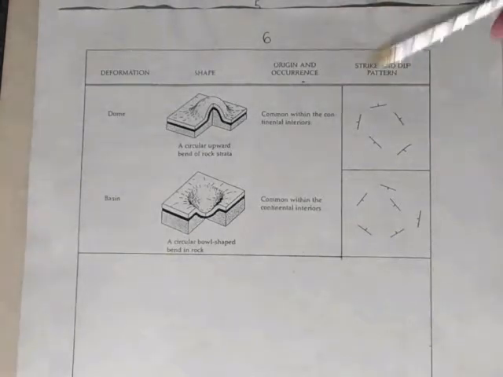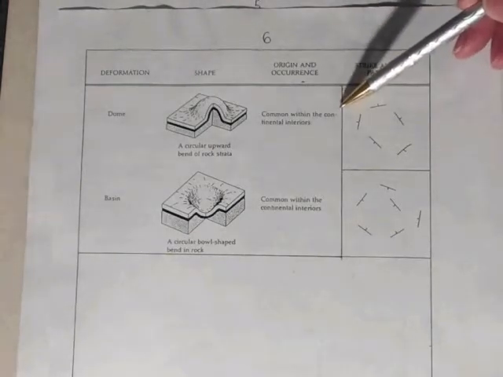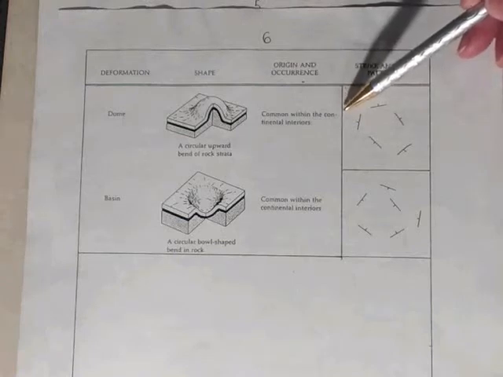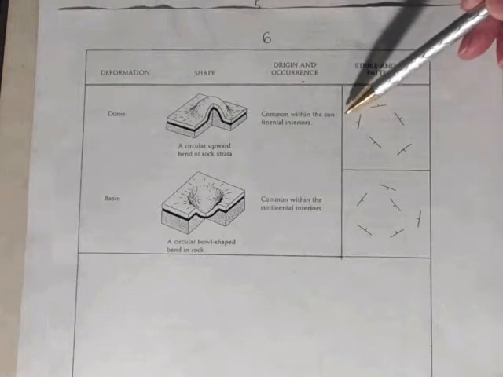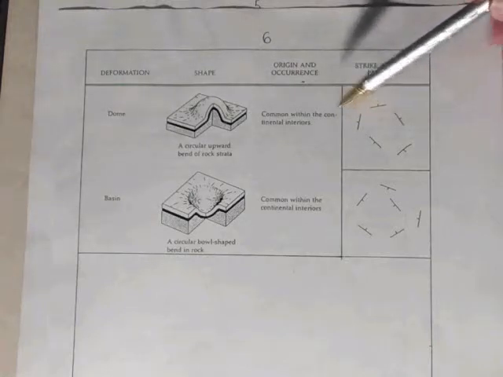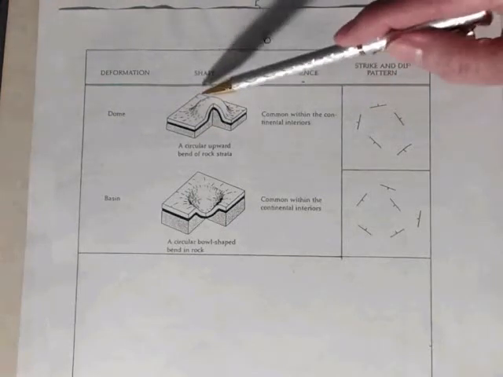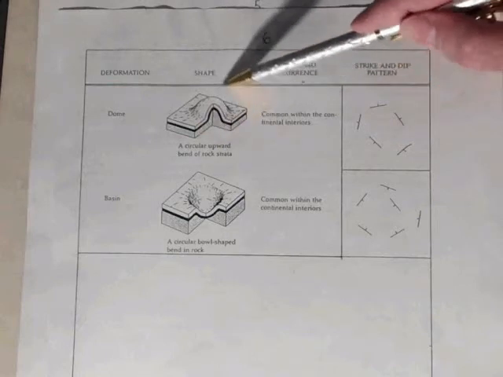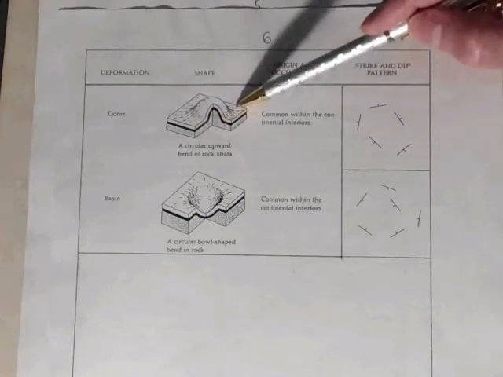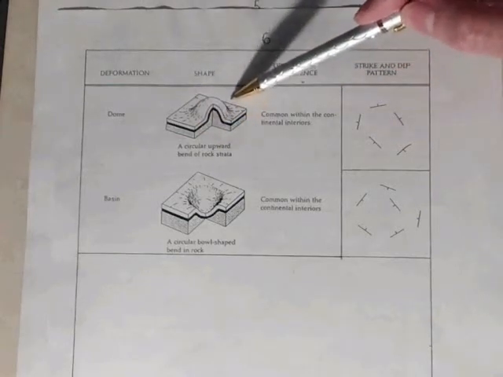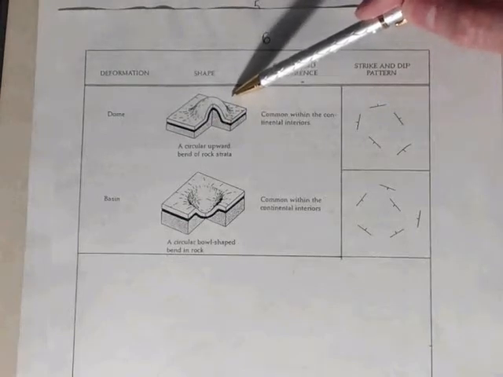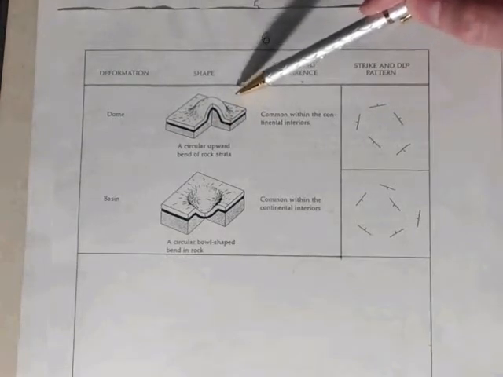Okay, but here's this first one, a dome. It's a circular upward bend of the rock strata resulting from warping. But notice that the compression was circular. So it's an upward arch, similar to an anticline, but compression was circular, to where it made this dome-looking shape, kind of like an upside-down bowl, if you would.